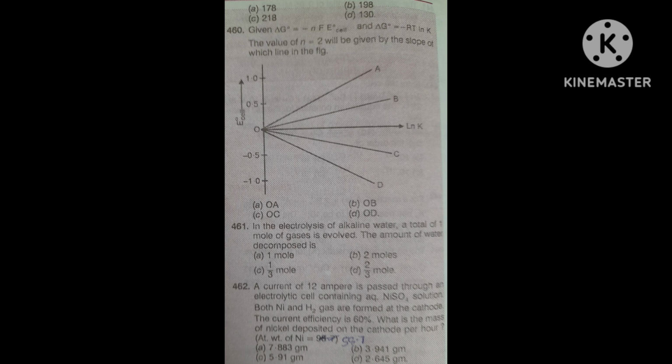Actually, you have to calculate per hour. That is the mass of nickel deposited on the cathode per hour. The current you are passing is 12 ampere through the nickel sulfate solution. The amount of current will decide how much nickel will deposit in 1 hour. And 1 hour means how many seconds? In 1 hour there are 60 minutes, and in 1 minute 60 seconds. So 60 into 60 seconds in 1 hour.